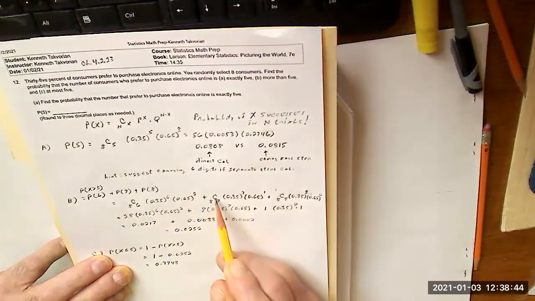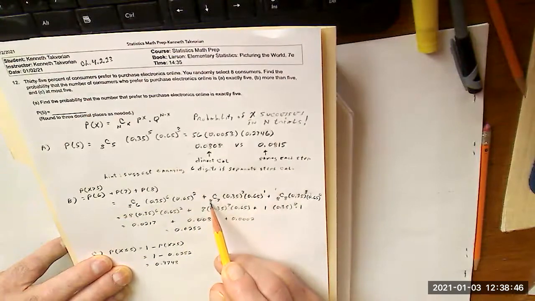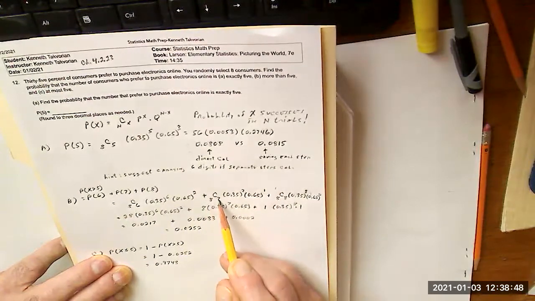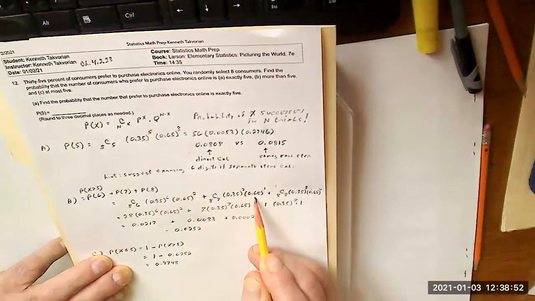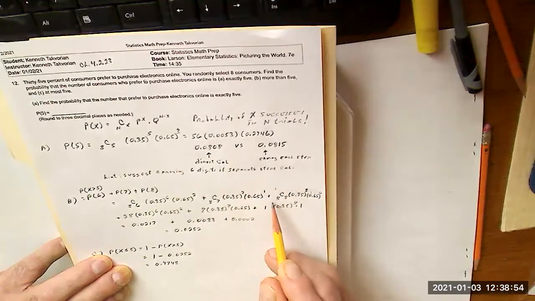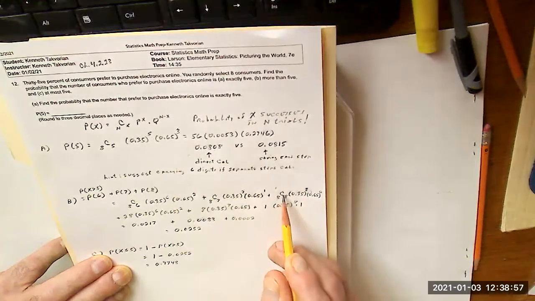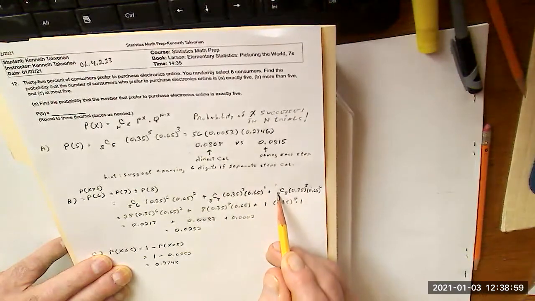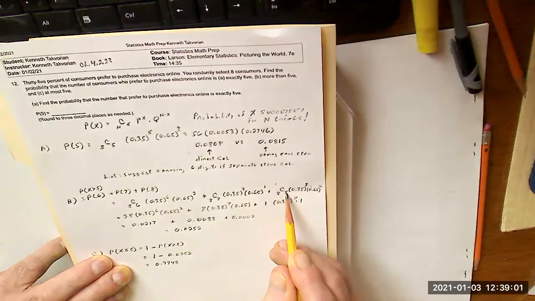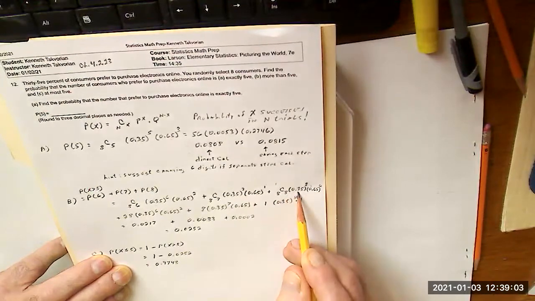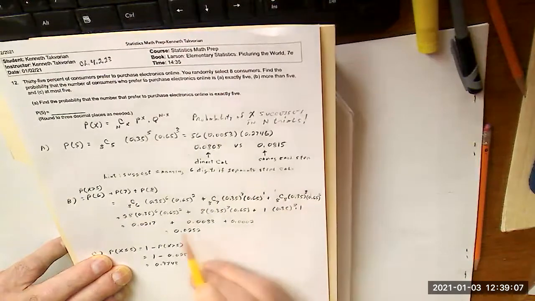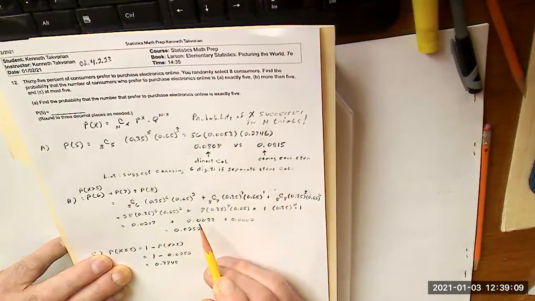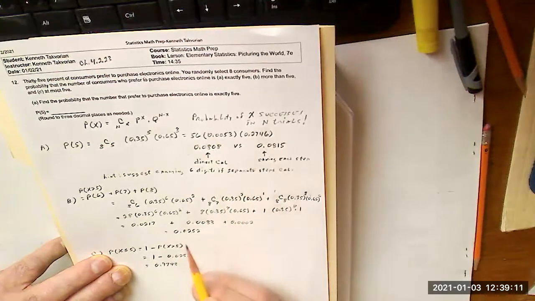Add to that the number of combinations out of a sample of 8 with 7 successes, 0.35 to the 7th times 0.65 to the 1st. Add to that result the number of combinations of 8 from a sample of 8 successes, 0.35 to the 8th times 0.65 to the 0. Now I've done some simplification here. I haven't quite followed what I said above.